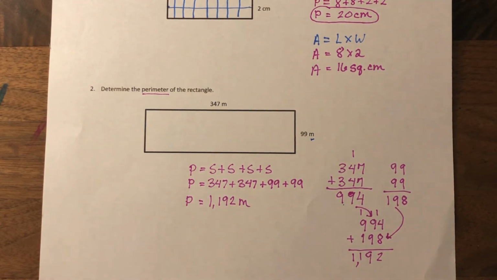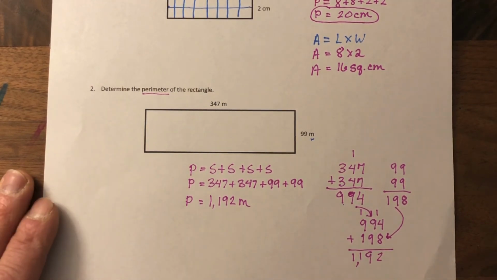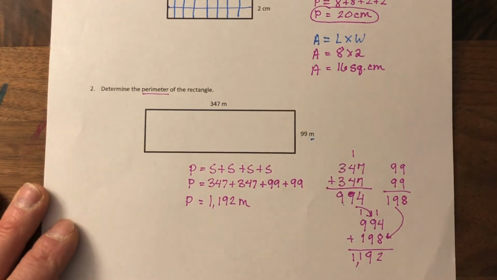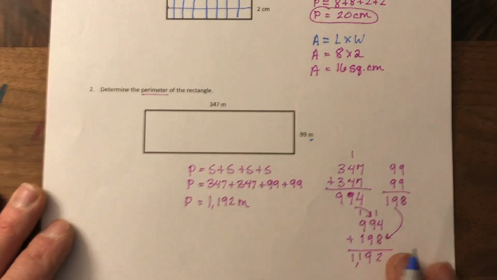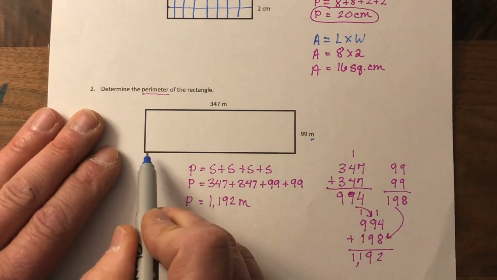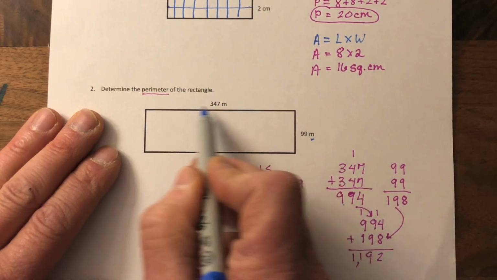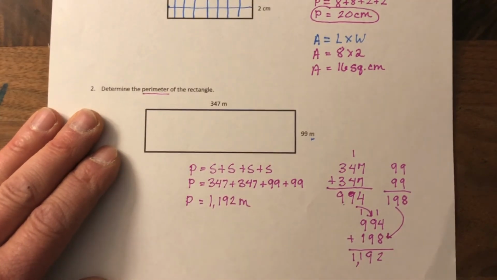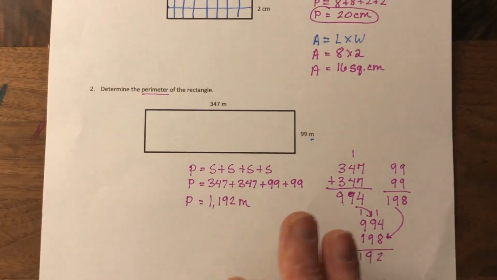If you don't label it, your answer is wrong, because we have to have what it is. If it doesn't give you a unit, you just say unit, all right? We talked about that as well. And you can picture this as the fence around the field. That's what perimeter is. Hopefully you did great in this. I hope you had a lot of success.